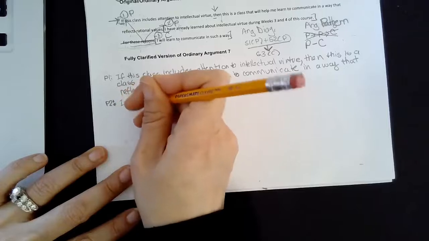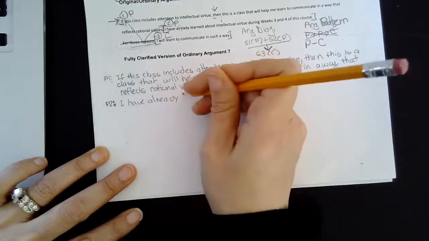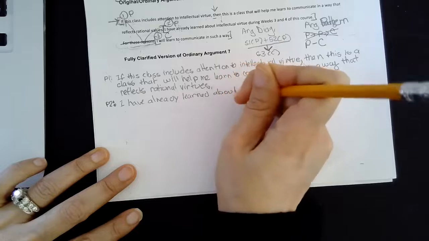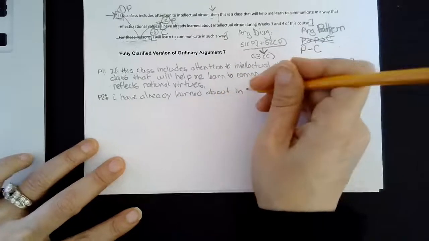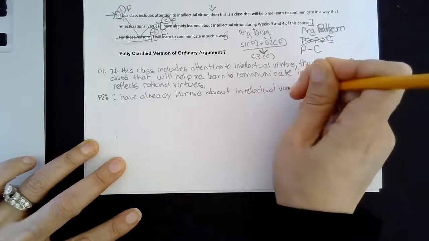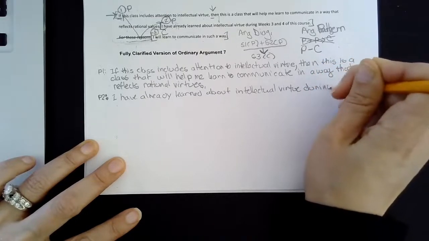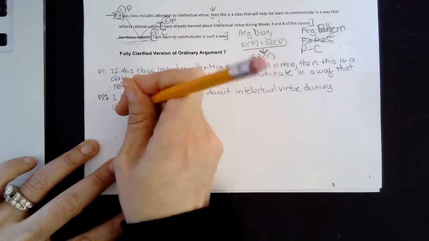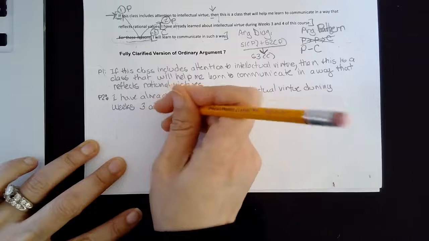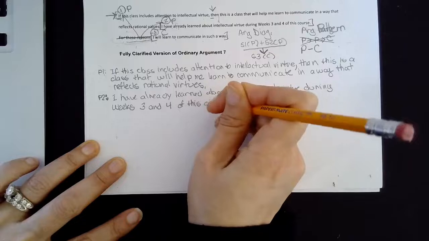And it says, I have already learned about intellectual virtue during weeks 3 and 4 of this course.